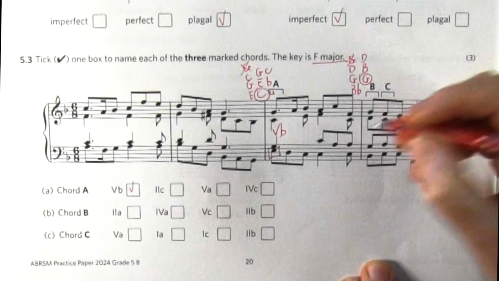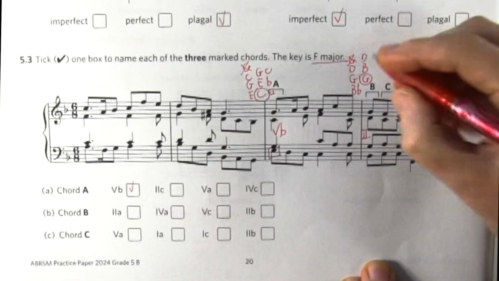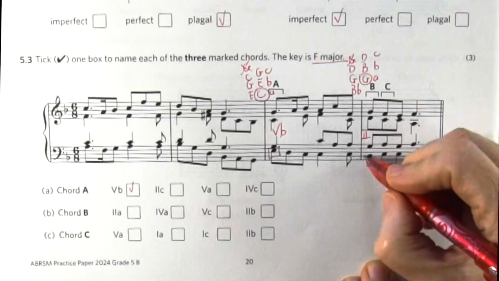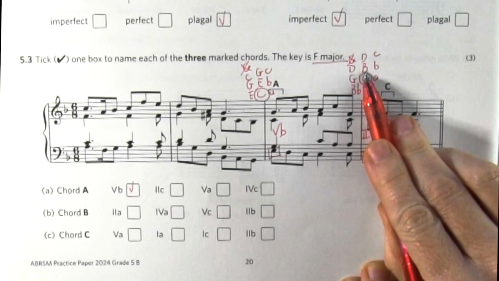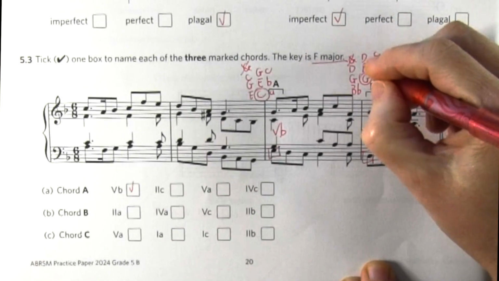Where do I write it? There's no space. 2nd degree. At the bottom, this note. What is the name of this note? B flat. So, sorry, I forgot the flat here. There's too many B's. Look at here.